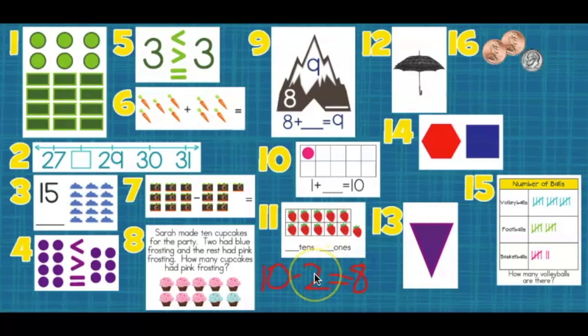So if 2 of them had blue frosting, then how many had pink frosting? 8. That's right. Good job, kiddos. That was a super hard problem. Let's look up here at number 9. And the number at the top of our mountain is a 9. So we have an 8 here, and what should we put here? What plus 8 is going to equal 9? A 1, that's right. So 8 plus 1 is 9.